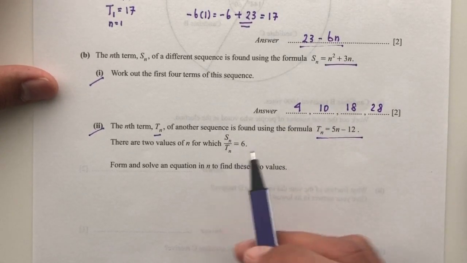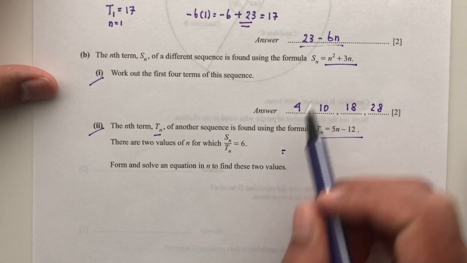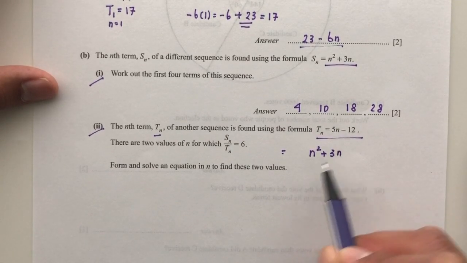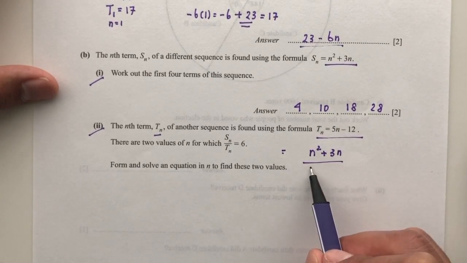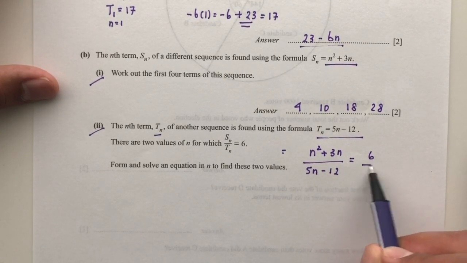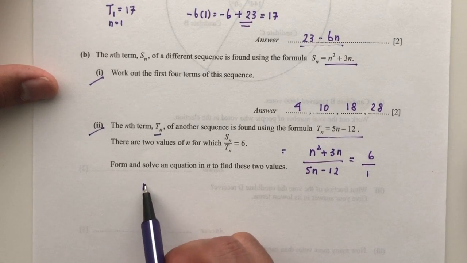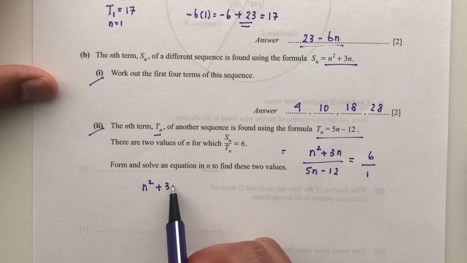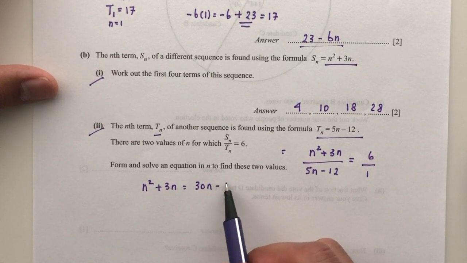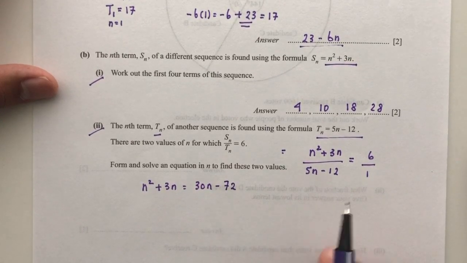So let's replace back in this equation. Sn is n squared plus 3n divided by Tn, 5n minus 12, equal to 6. Now we cross multiply, you will have n squared plus 3n equal to 30n minus 72.